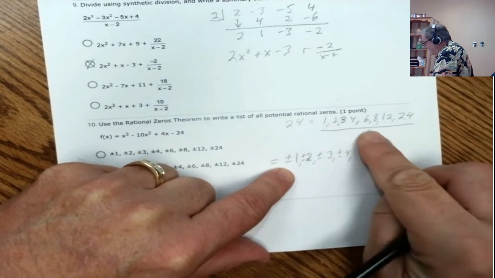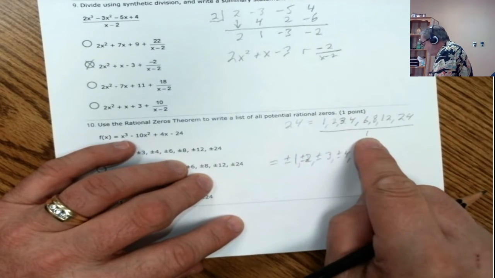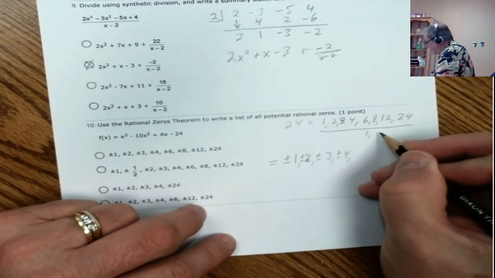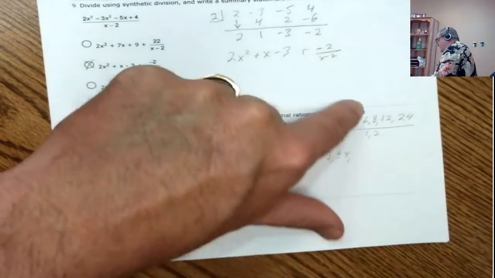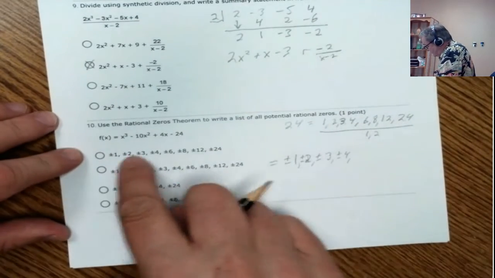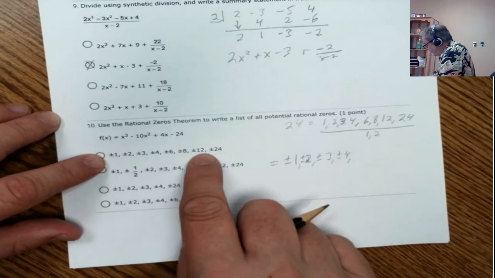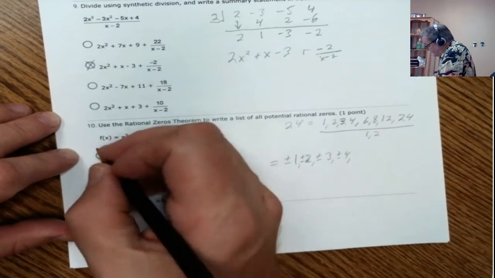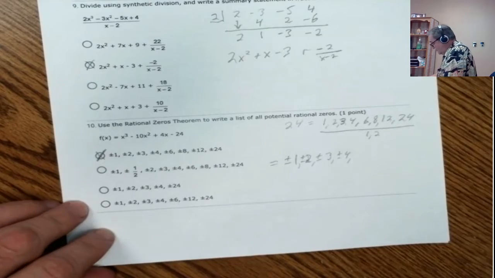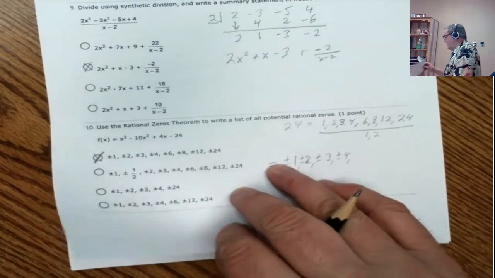If this was a 2, we'd have to do 1/2, 3/2, anything. If we had more options down here, if this was a 1 and a 2, then we'd have the list be twice as long. But since it's just all of these numbers, it looks like this: 1, 2, 3, 4, 6, 8, 12, 24. That's our numbers, all plus or minus. That's our possible rational zeros, right? It has to be from that list.